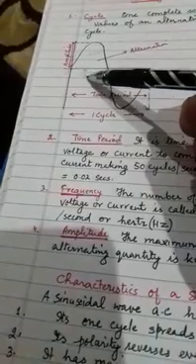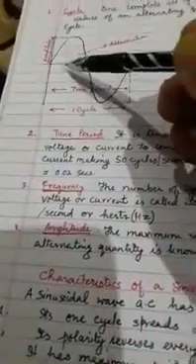It has maximum positive value. It has maximum positive value at 90. You see, this is 90 here. 180 divided by 2 is 90.